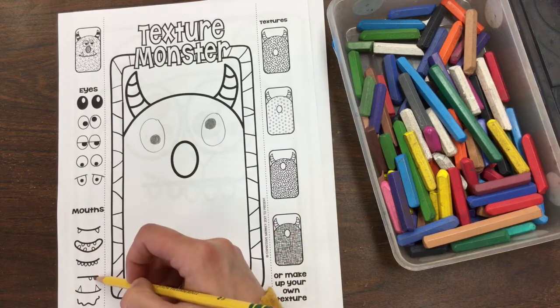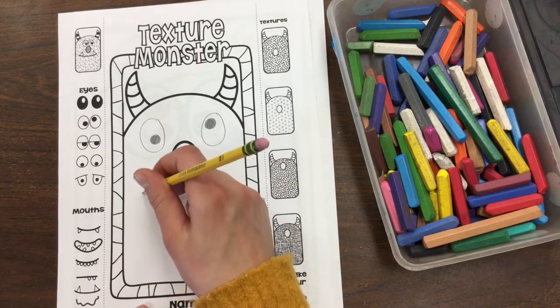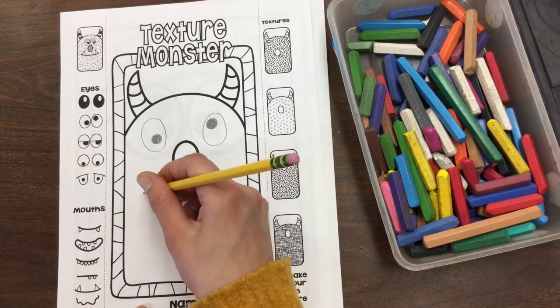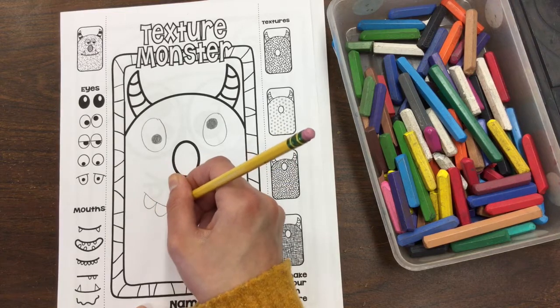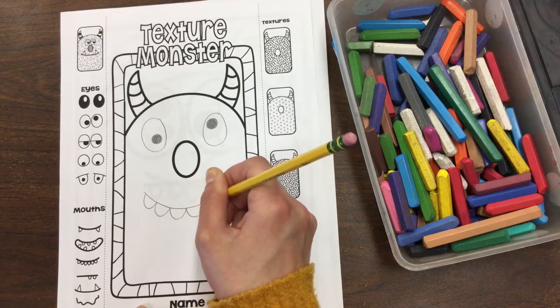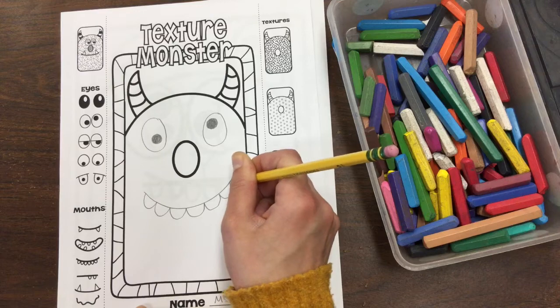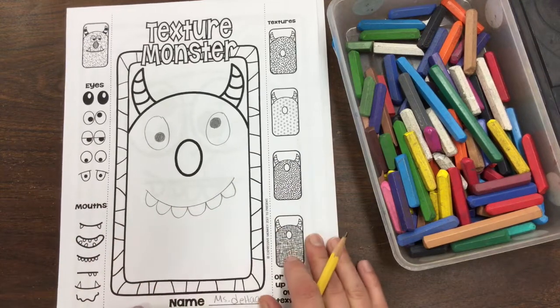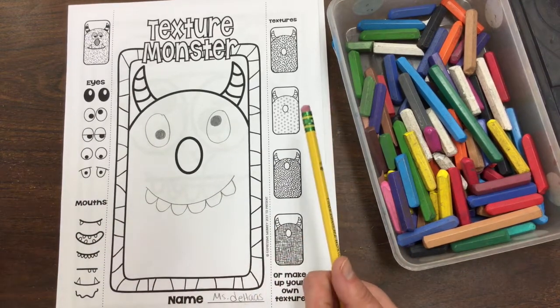Now I can pick a mouth, and I'm going to make a mouth that's smiling because, as you know, Miss D loves to smile, and curved teeth. You can make pointy teeth. You can be inspired by a different detail from your imagination, but there's my crazy monster face.